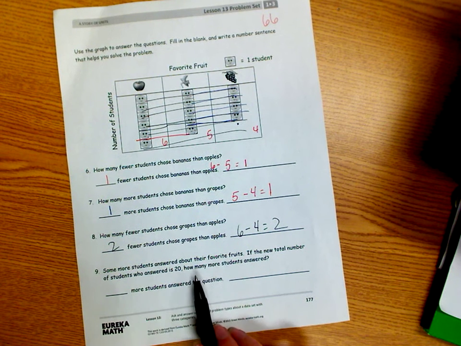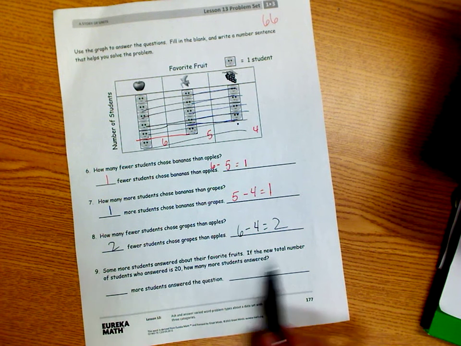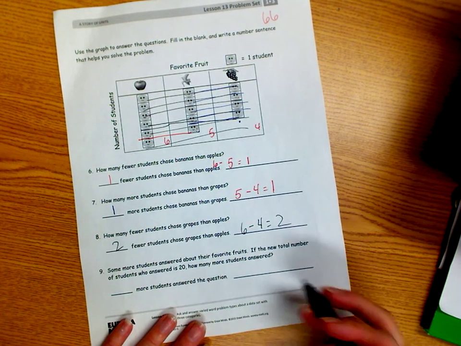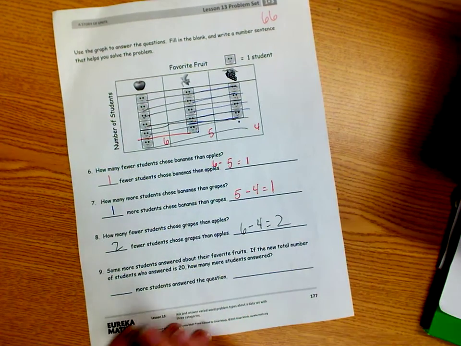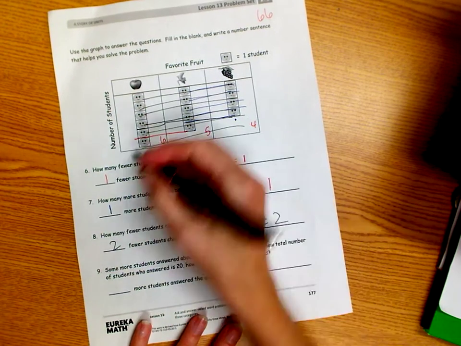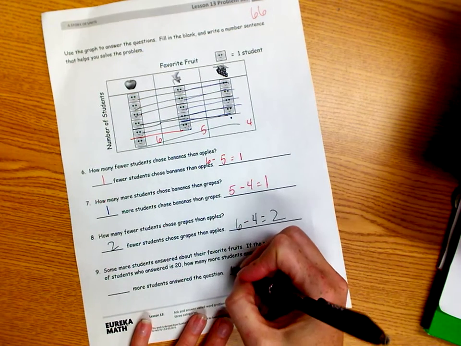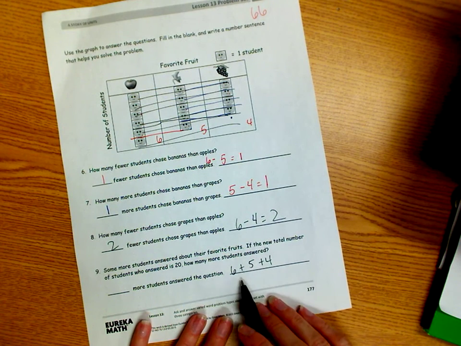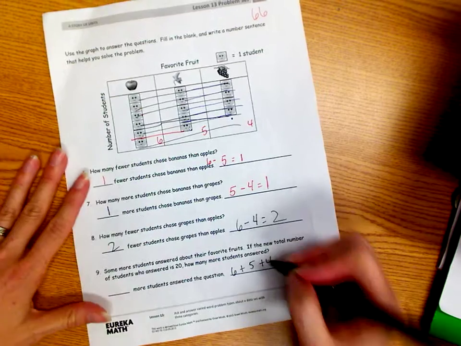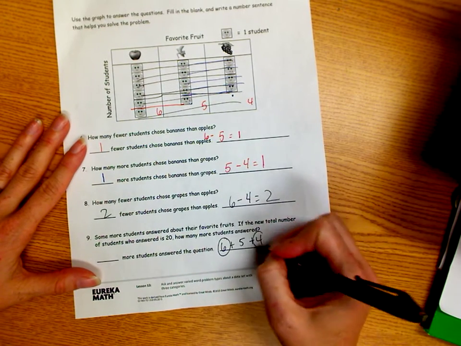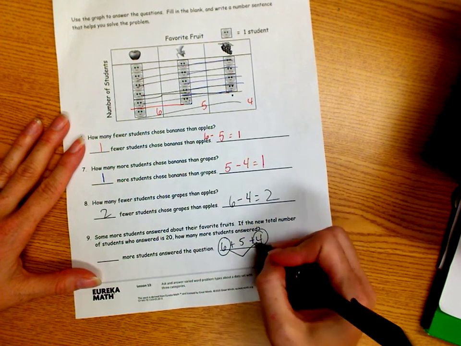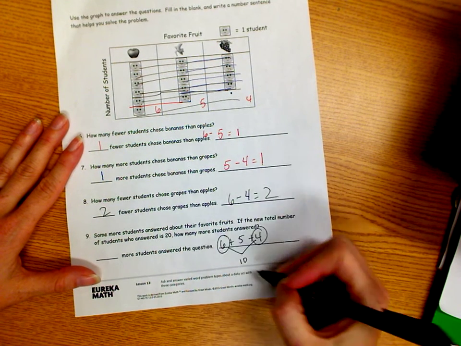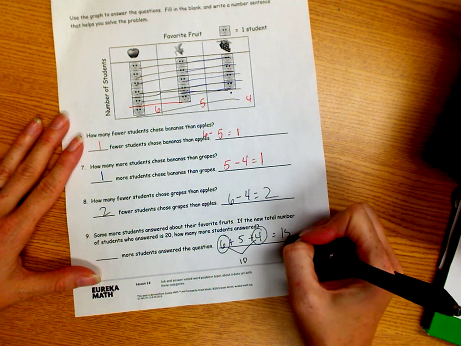Some more students answered about their favorite fruits. If the new total number of students who answered is 20, how many more students answered? So we first need to figure out how many total answered the question. So we need to do 6 plus 5 plus 4. Mrs. Johnson's going to do a little trick here. And I know 6 plus 4 is a partner to 10, and that's an easy addition. And so I'm going to do 10, and then 10 plus 5 equals 15.